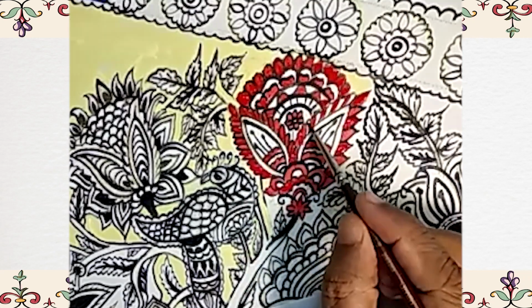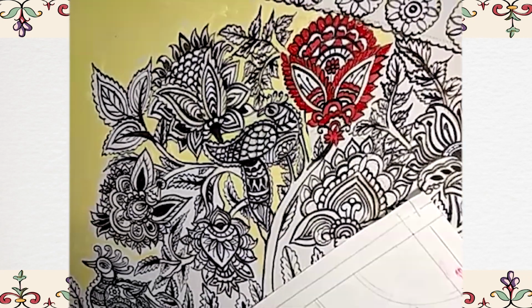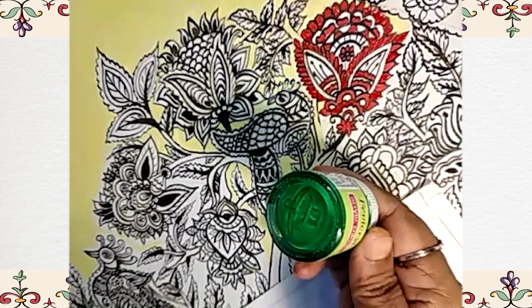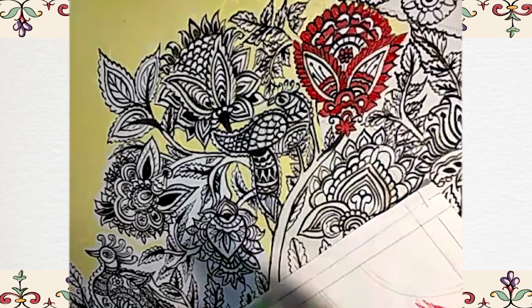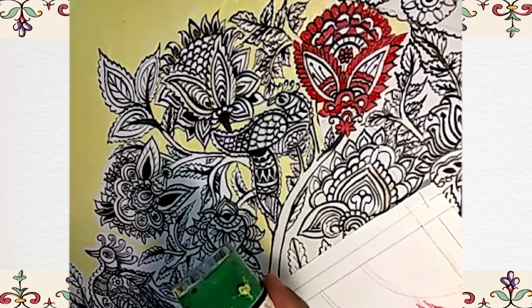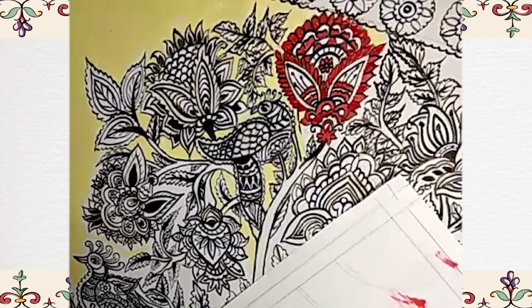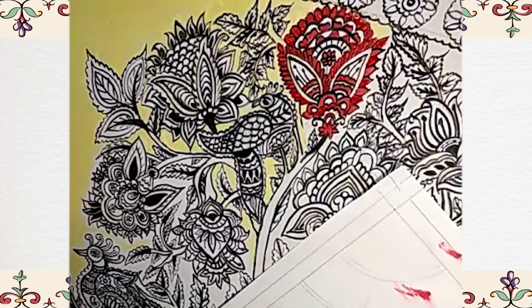Now we'll come to the leaves. In leaves, we are using 2 or 3 greens. One is this light green of Fevicryl. This is the parrot green of Pidilite, and this is a normal dark green. So that we will do here and there. We keep on changing the color of the leaf. I think light green will look nice with black color.